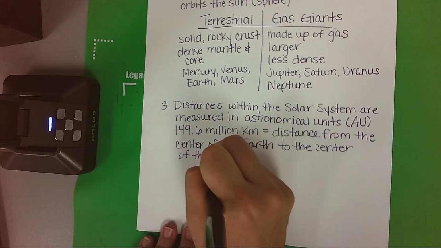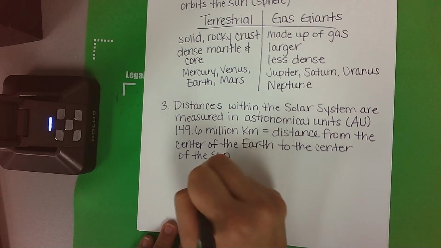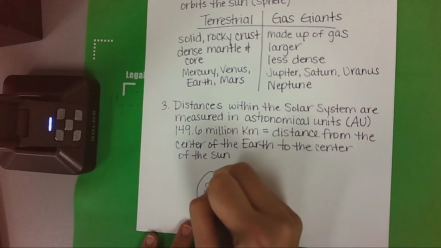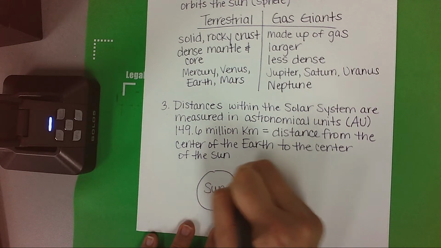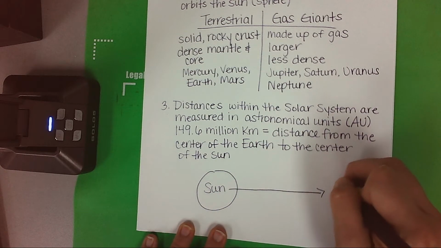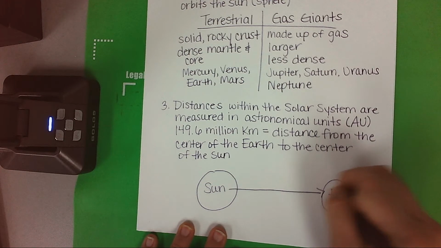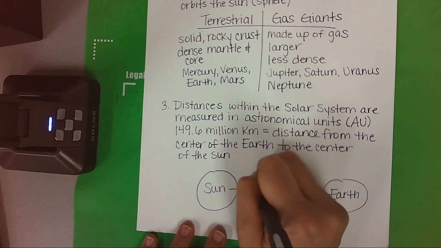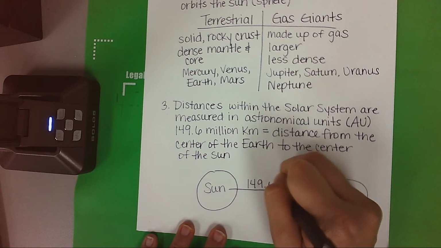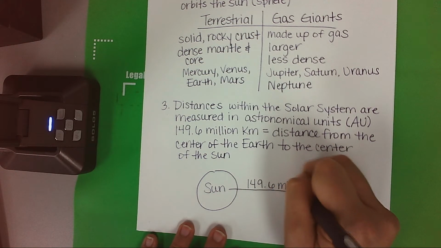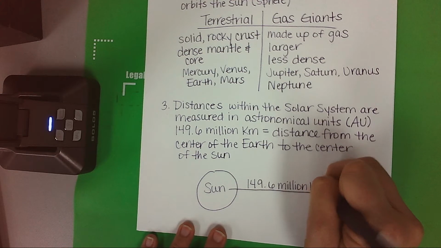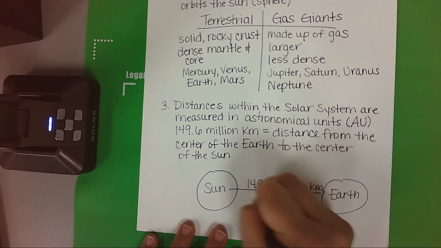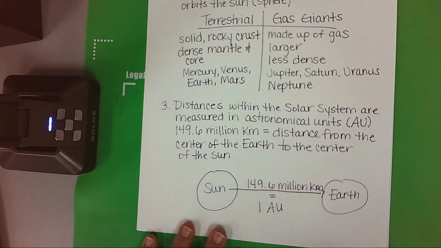So think about the Sun being here, and the distance between the Sun and Earth, think about that as 149.6 million kilometers. That equals 1 AU.